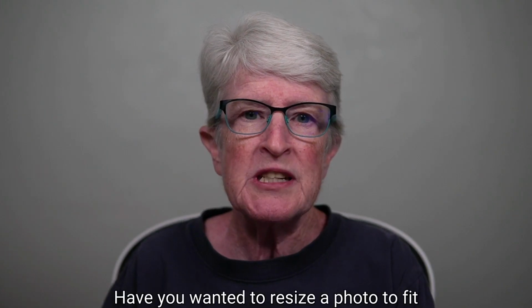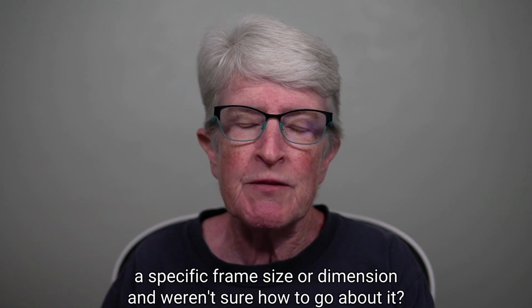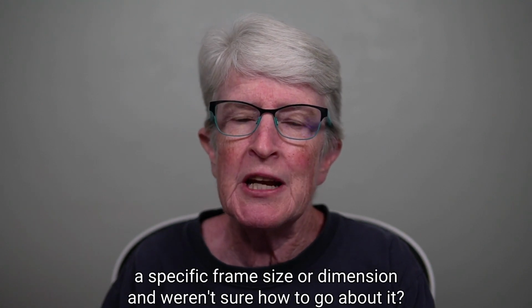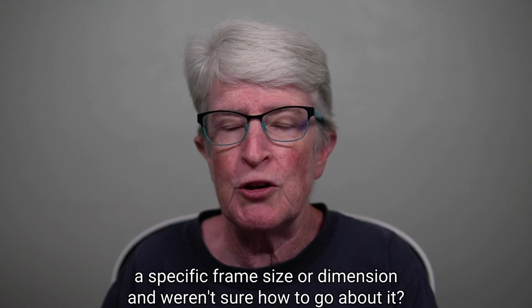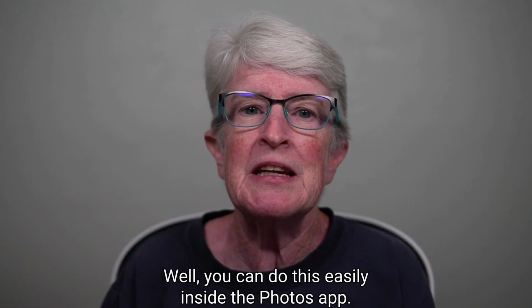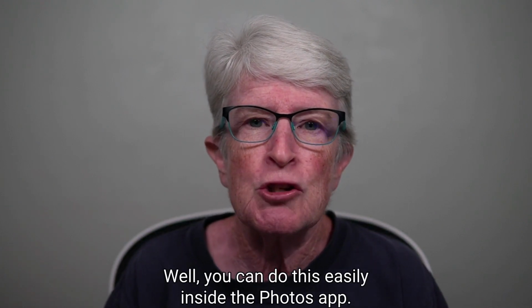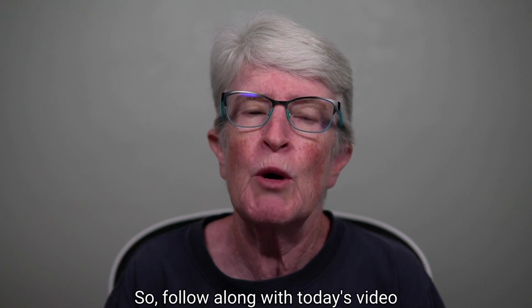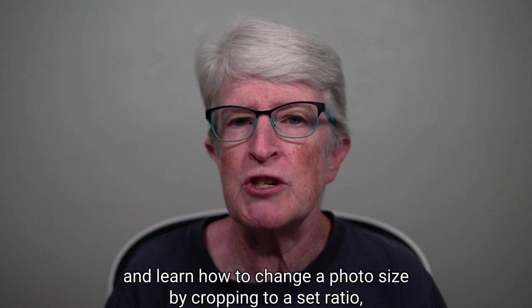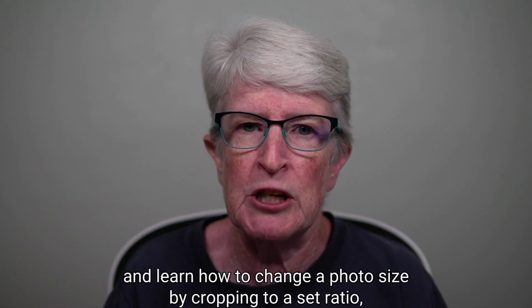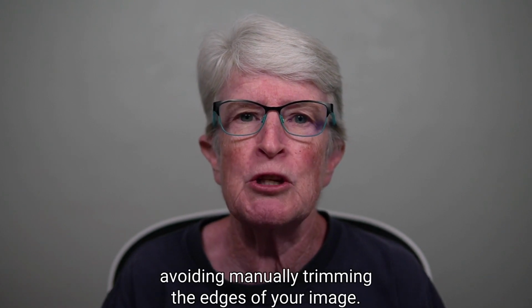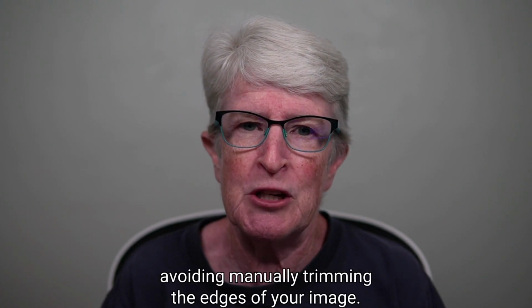Have you wanted to resize a photo to fit a specific frame size or dimension and weren't sure how to go about it? Well, you can do this easily inside the Photos app. So follow along with today's video and learn how to change a photo size by cropping to a set ratio, avoiding manually trimming the edges of your image.